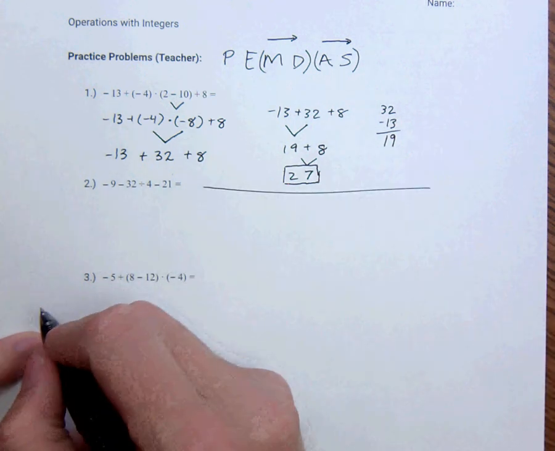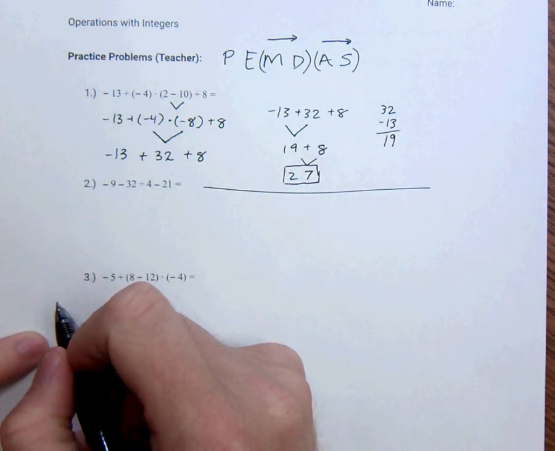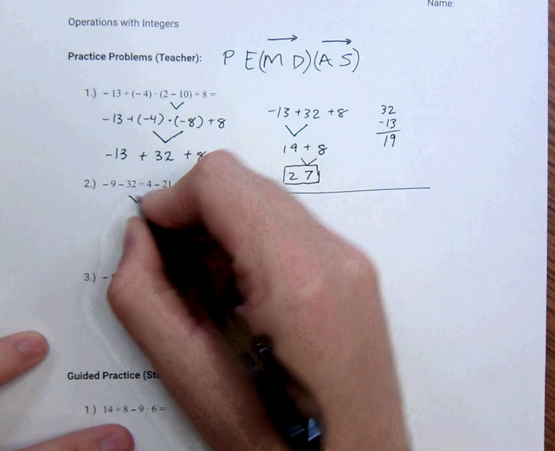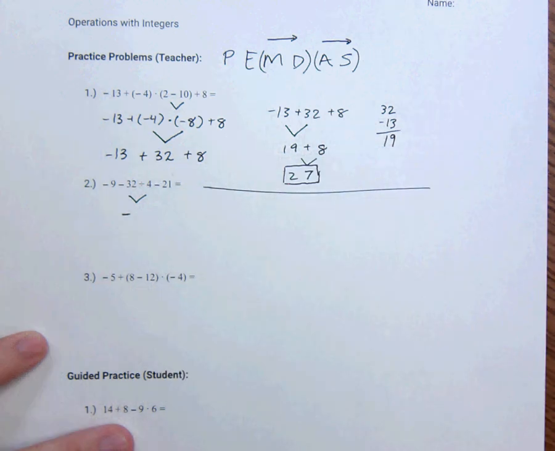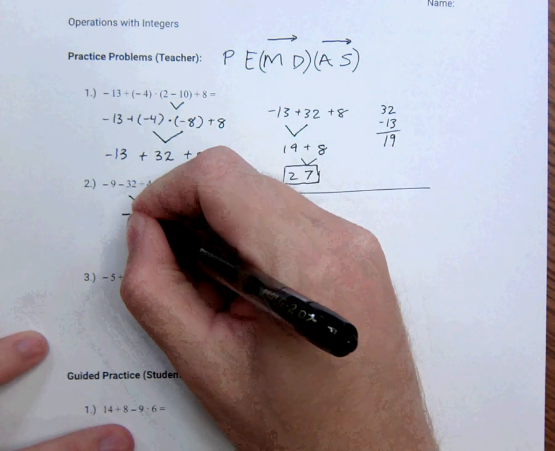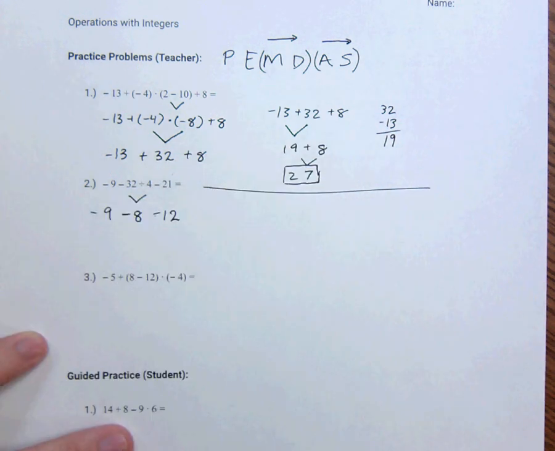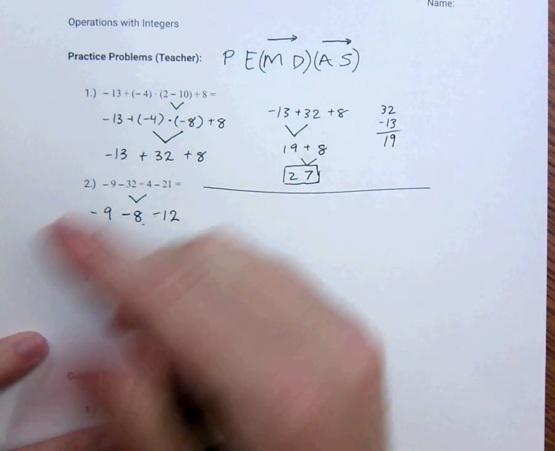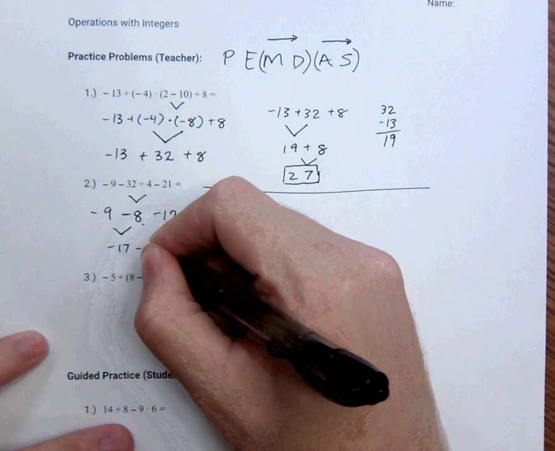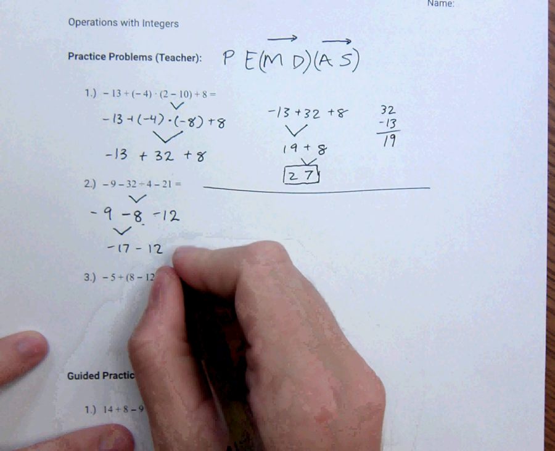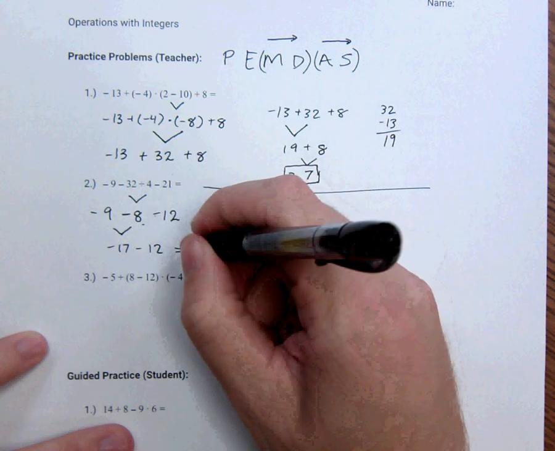Number 2. Scan left to right. There's no parentheses anywhere in here, so I see a division problem right there, so let's go ahead and get that one done first. That's negative 32 divided by 4. Since the 32 is negative, I'm going to make sure that the answer remains negative. 32 divided by 4 anyways would be 8, so I have negative 9 minus 8 minus 12. Anytime they're the same sign, we can just add them together, so negative 9 minus 8 is negative 17. Negative 17 minus 12, that's equal to negative 29. Yay!